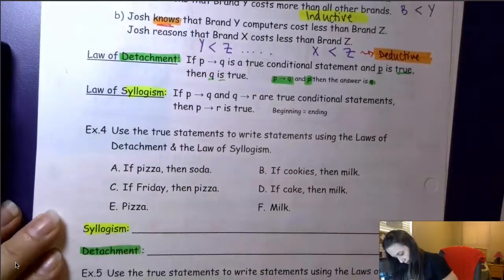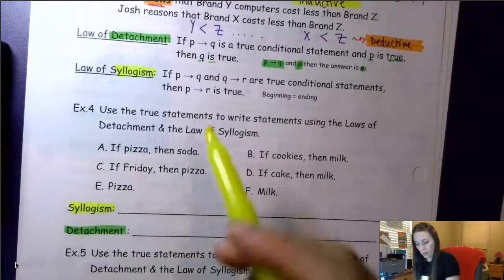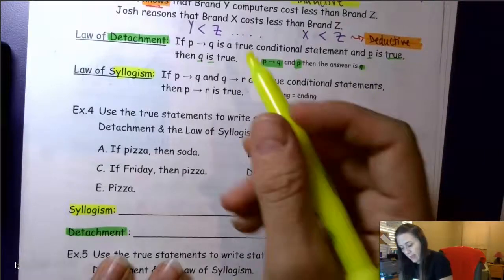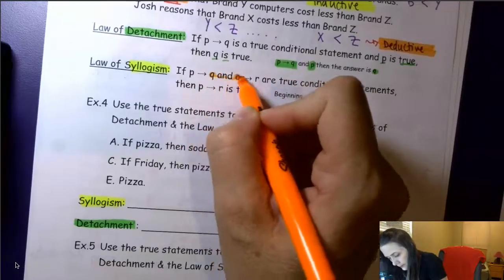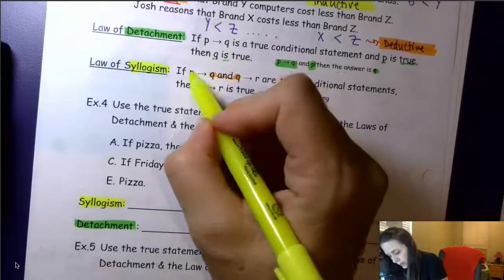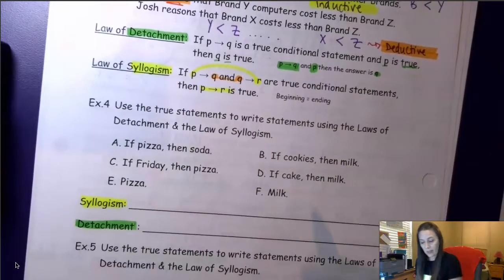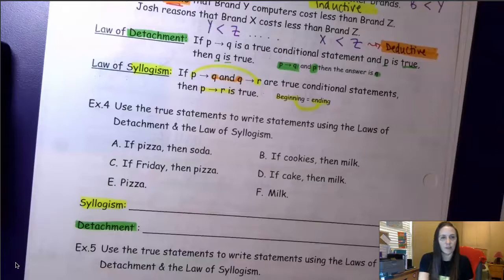Okay, now my law of syllogism, and again I'm going to highlight those in yellow down here. Syllogism is going to link it. It's a transitive property. Can we link them together? If P then Q and if Q then R are true conditional statements, then because Q is my middleman, I can jump from P to R and say if P then R. So you're going to connect the very beginning to the ending because the middle matches. They're like little tinker toys that match together in the middle, so you're really just worried about the end pieces because you could link them all together.